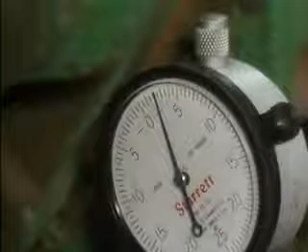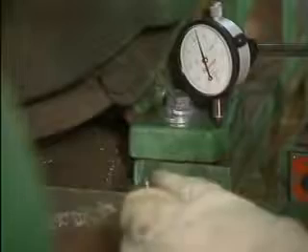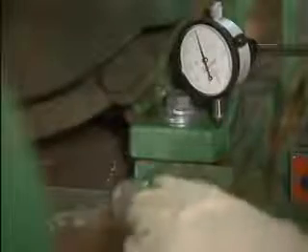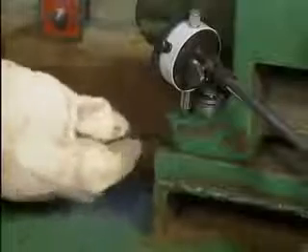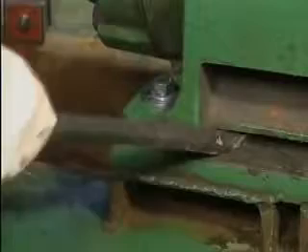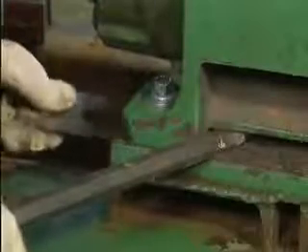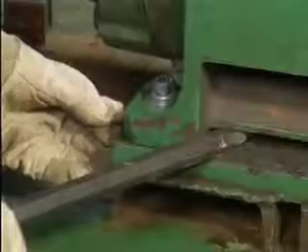Whenever a dial indicator reading indicates that a soft foot exists, it's a good idea to insert a feeler gauge under the foot to check the gap. If the feeler gauge fits evenly underneath the foot, then the foot is fairly parallel to the base. If the foot is fairly parallel to the base, shims of the same thickness as the gap should be installed to correct the soft foot.